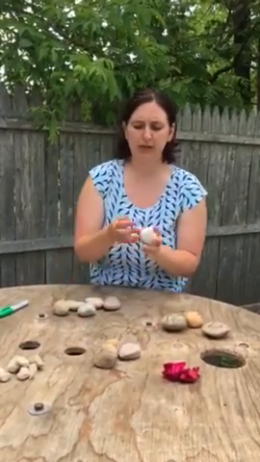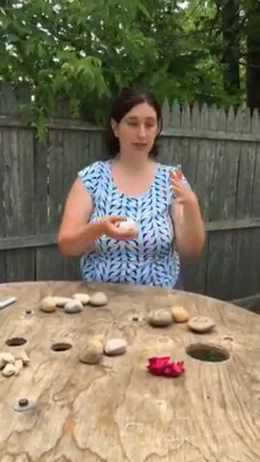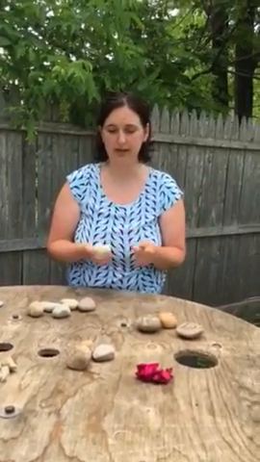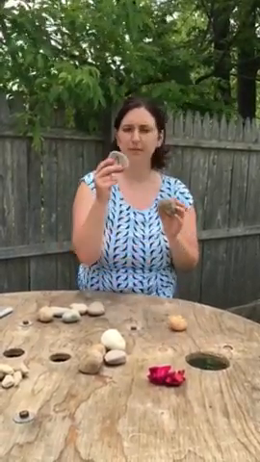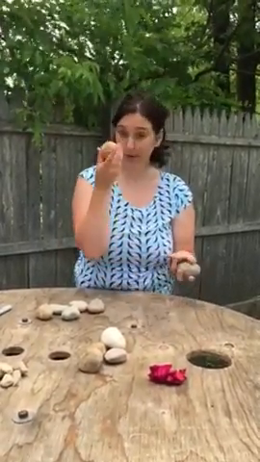I have some just plain rocks. They have nothing written on them, for loose parts. Like I said, they could pretend that they're food, they could pretend that they're animals, they could pretend whatever it is that they want to pretend while they're playing. These are the same rocks, but these were the ones that I wrote the numbers on. So I have, just for an example, 1, 2, and 3.